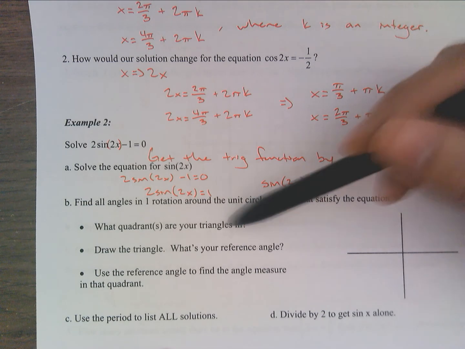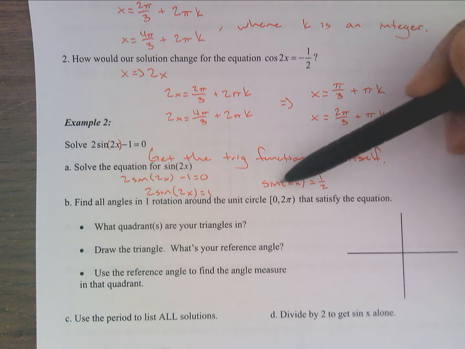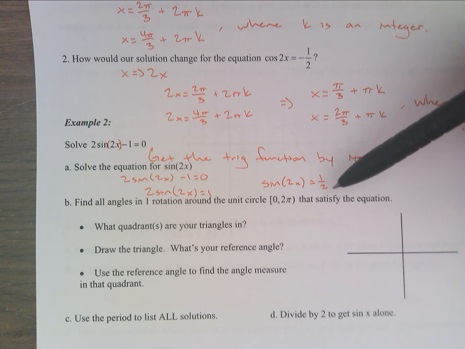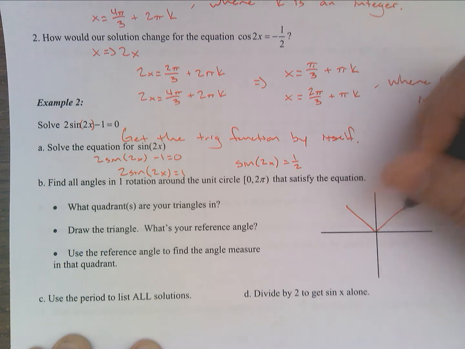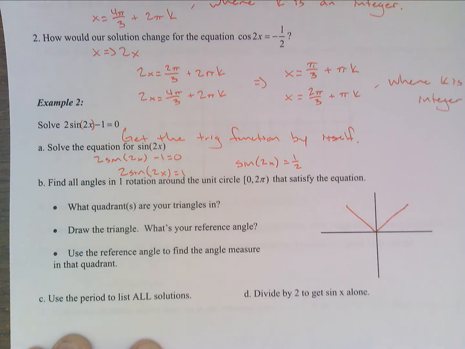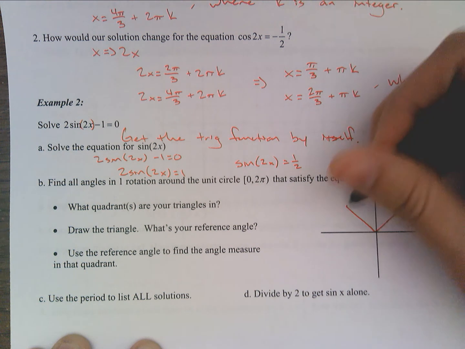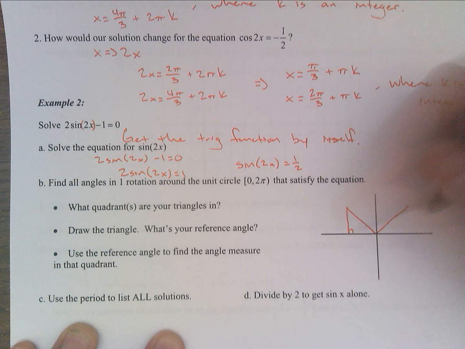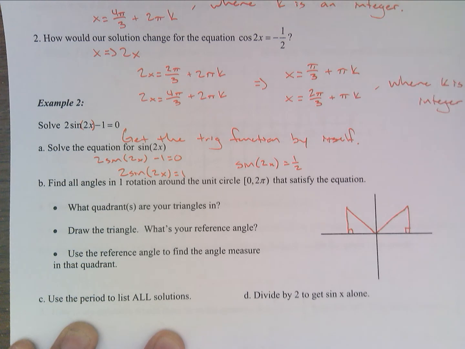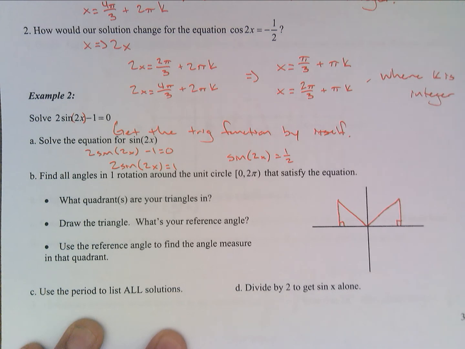What quadrants are our triangles in? Well, we're looking at sine. Sine corresponds with our y values, and we notice that it's positive 1/2. So in which quadrants are our y values positive? That's in quadrants 1 and 2. Go ahead and draw in your triangles. Again, down to the x-axis. Don't draw in those triangles to the y-axis. Always to the x-axis. By definition, that is our reference angle. It's that angle made with the x-axis. So quadrants 1 and 2.